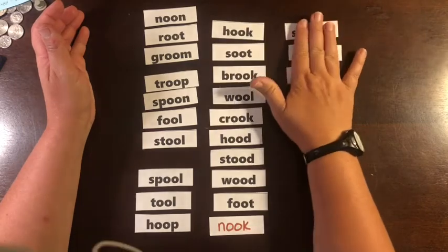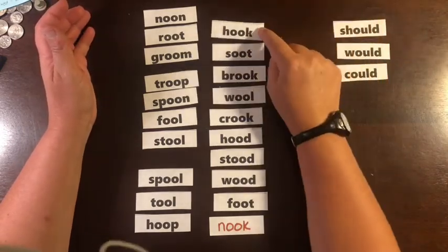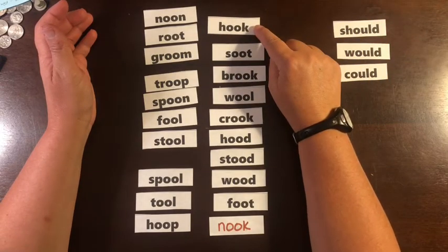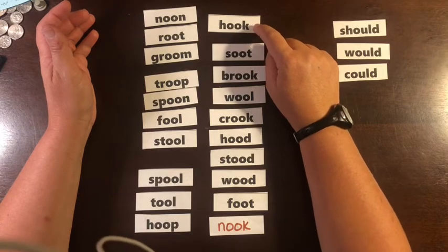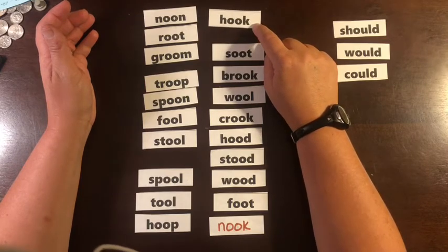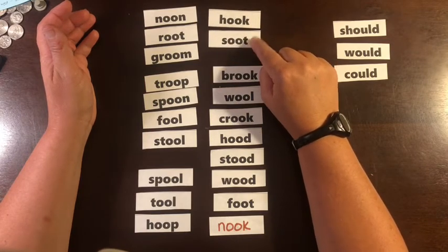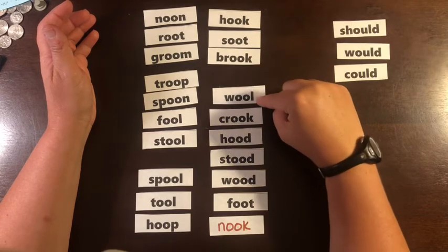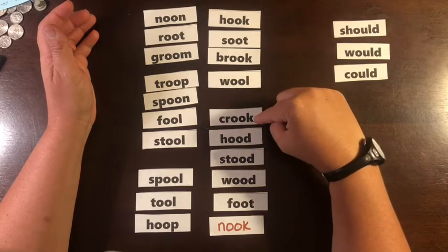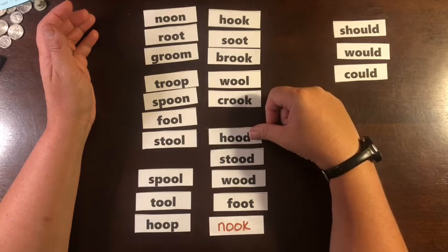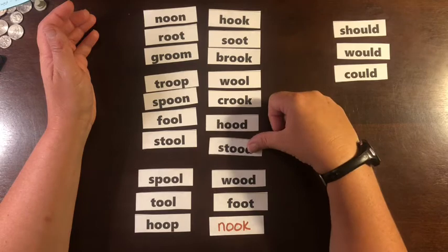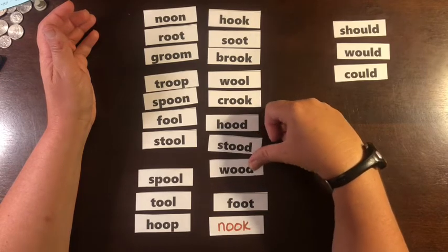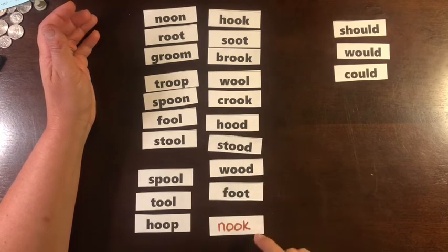Now these words, not our oddball words, but this sort, the OO soft U, like in good. Your mouth forms a different way. Hook, soot, brook, wool, crook, hood, stud, wood, foot, and nook.